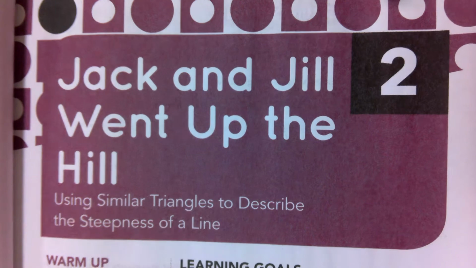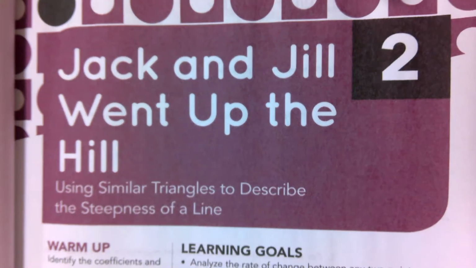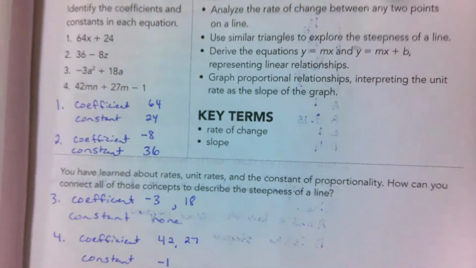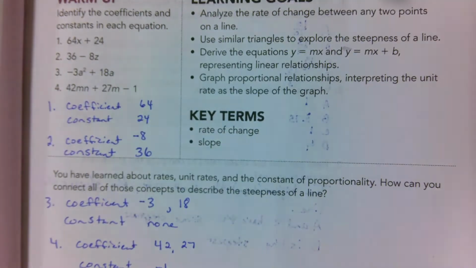Right, now we're going to go over the activities for 2. We've got Jack and Jill went up the hill. And I want to go over this warm-up because I did see some misconceptions here that I wanted to cover. So it says identify the coefficients and constants in each equation.